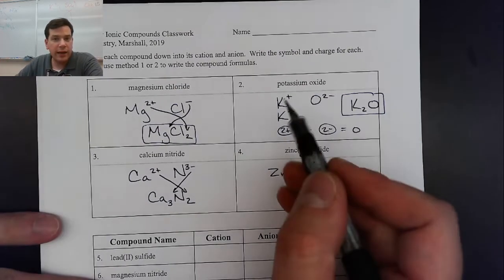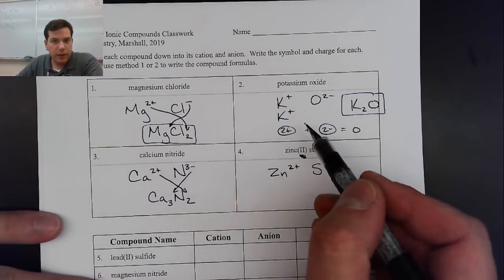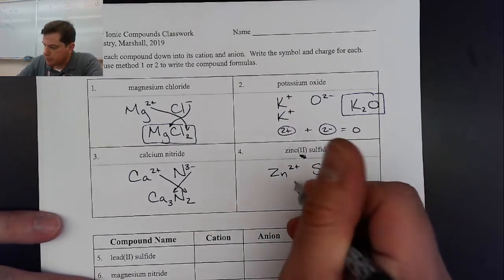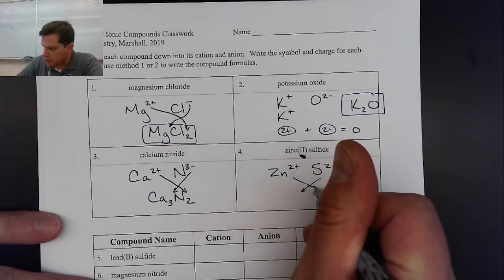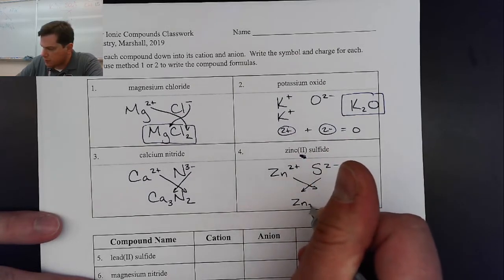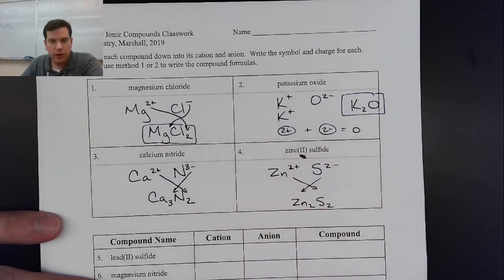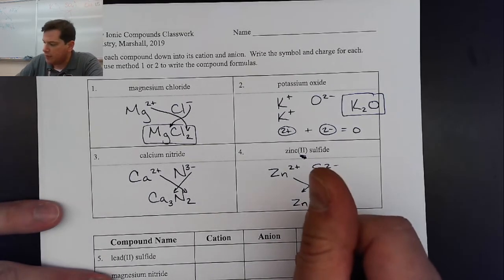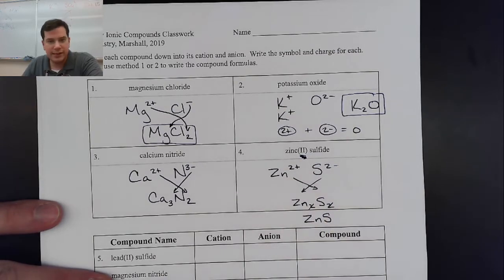Here's why I like this other method. If you crisscross it, right? If you crisscross it, you get Zn2S2, and that's fine, except you have to remember that those 2's simplify, and the answer is ZnS.